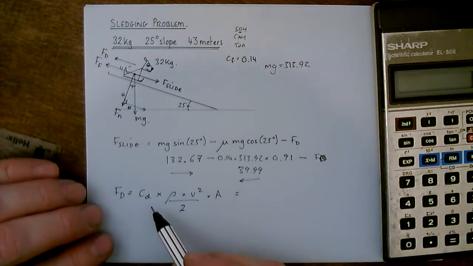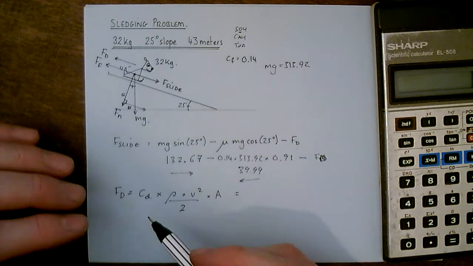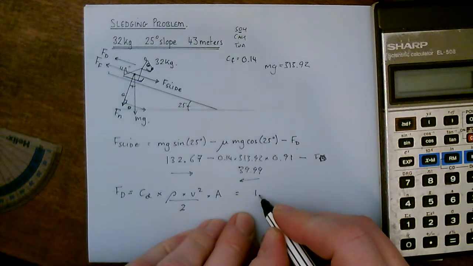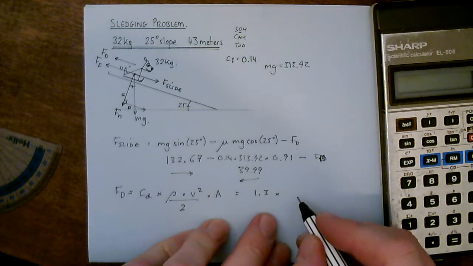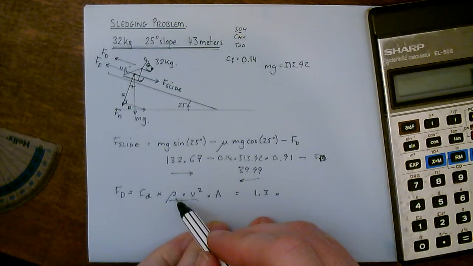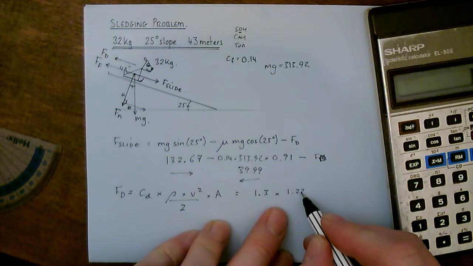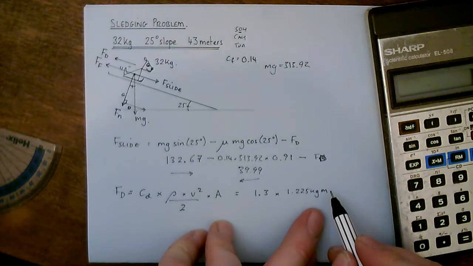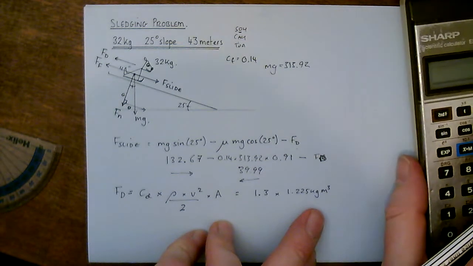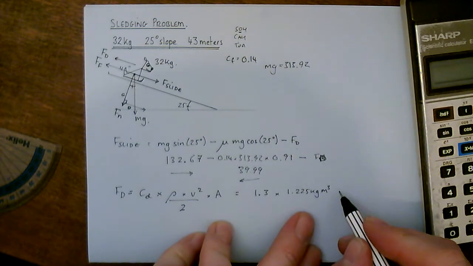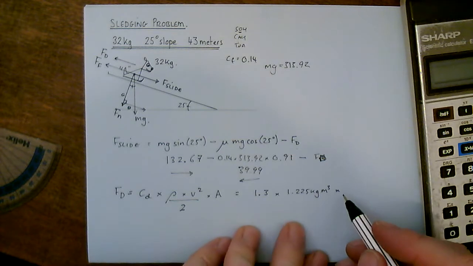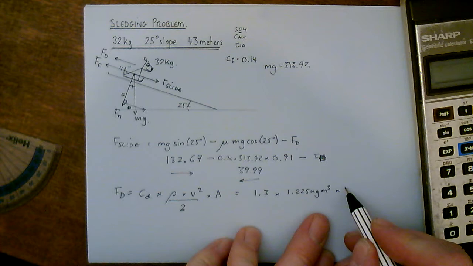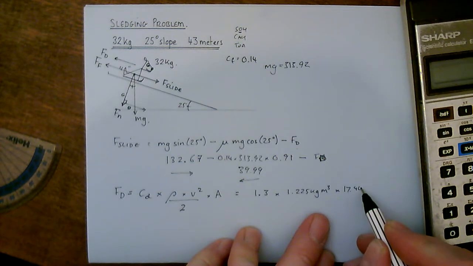I've checked the coefficient of drag for an upright person, and this is very similar, it's 1.3. So we're going to end up with 1.3 here times the rho density of air, 1.225 kilograms per meter cubed, times the velocity, which is worked out to 17.44 meters per second.